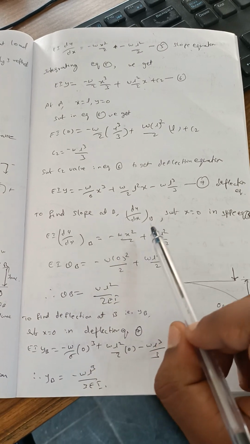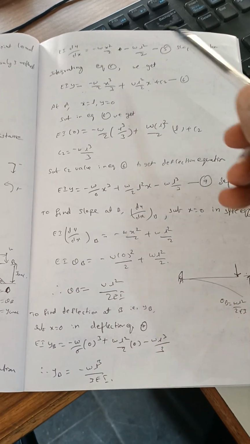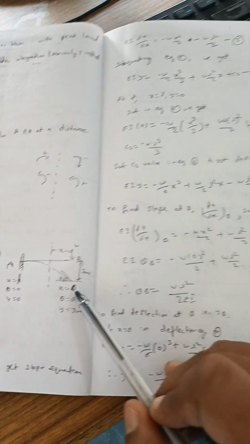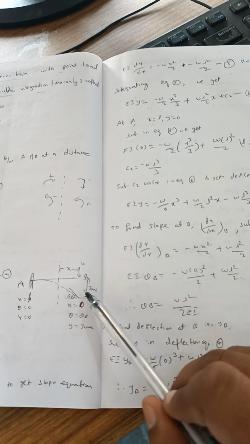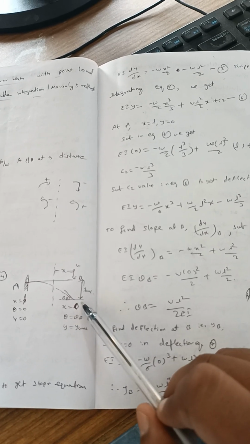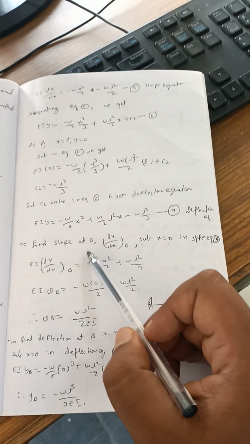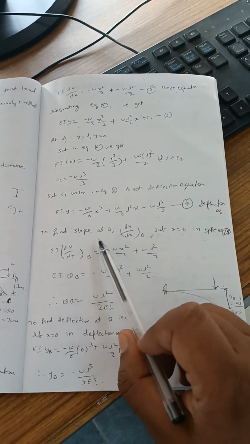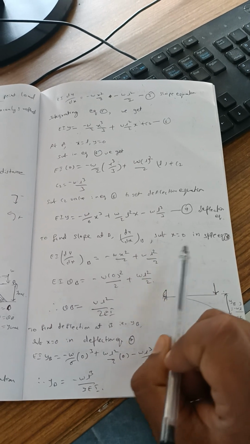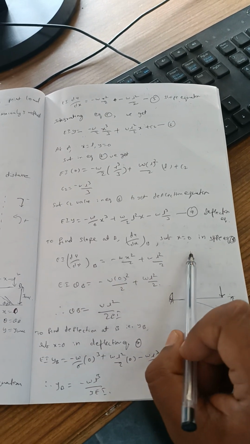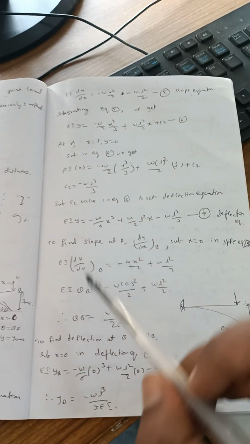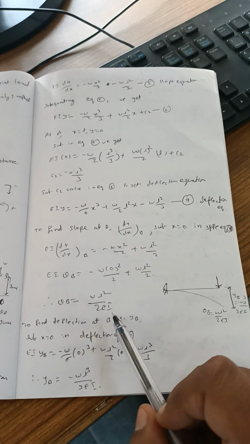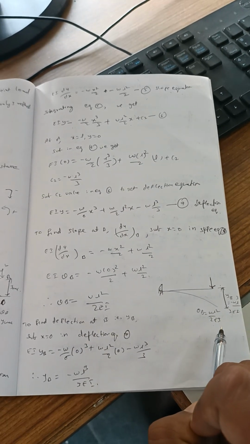Now we have the deflection equation and the slope equation. Now we need theta B and yB. To find theta B, substitute x equal to 0 in the slope equation. To find yB or y max, substitute x equal to 0 in the deflection equation. So to find slope theta B, substitute x equal to 0 in the slope equation, that is equation number 5. Here if I substitute x equal to 0, I get theta B as WL square by 2EI. So theta B is WL square by 2EI.